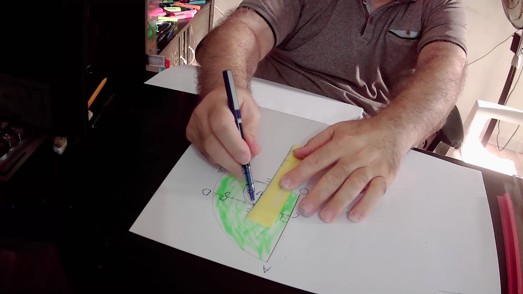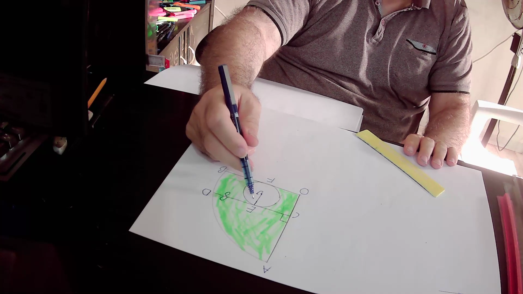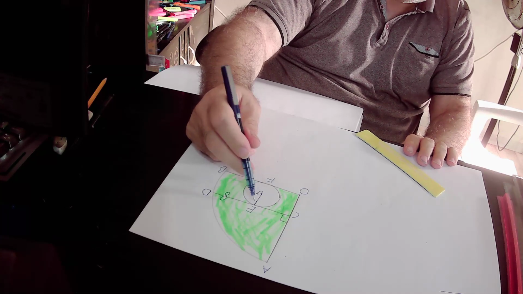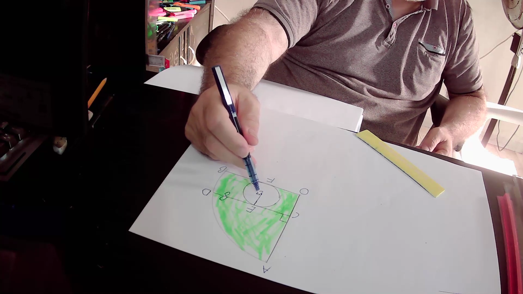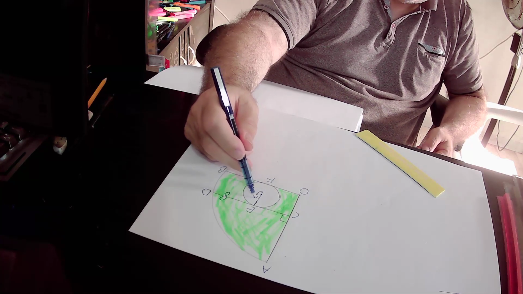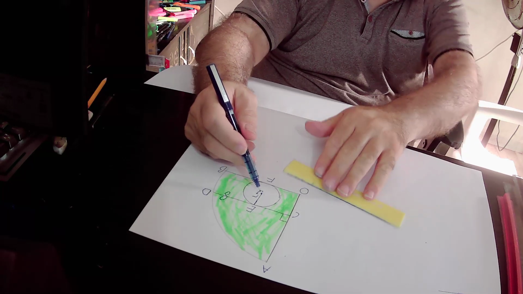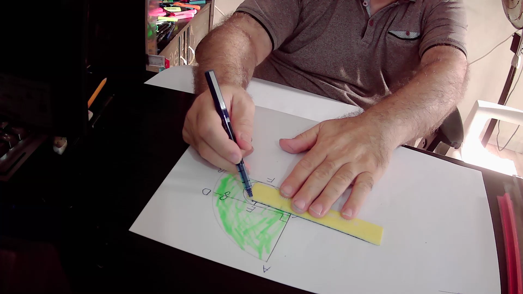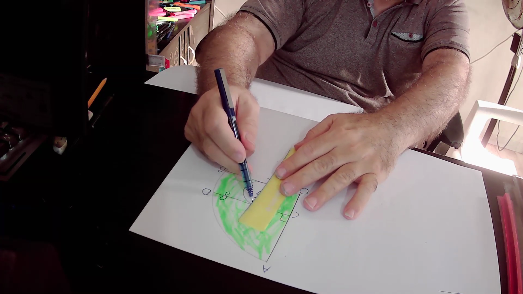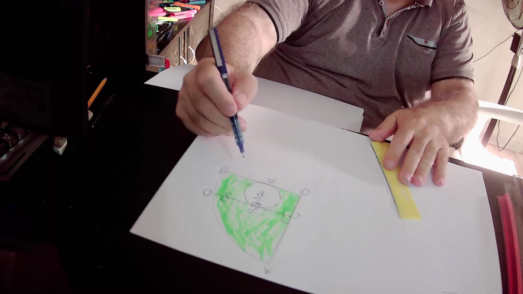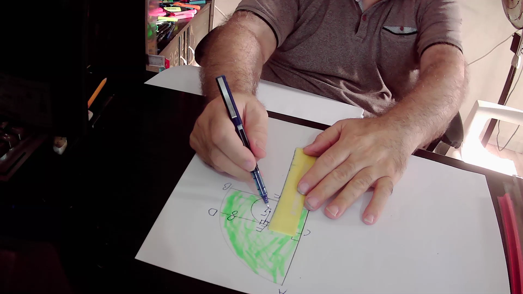Point J is the center of the small circle, point E is a point on the small circle itself, therefore JE is the radius of this circle that we define as R. And we have the radius JE drawn to the point of tangency, therefore according to rule number 1, this angle will be equal to 90 degrees and this angle will also be equal to 90 degrees. Likewise, we join points J and F together by a straight line.